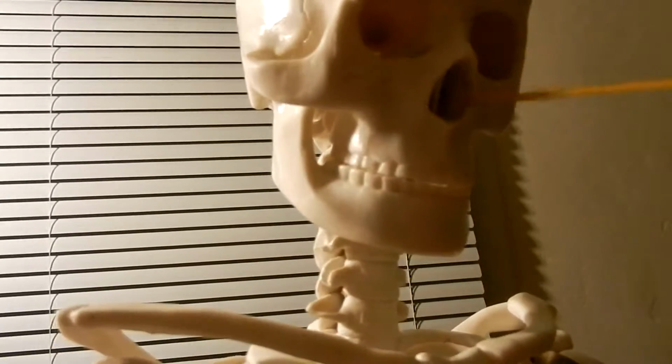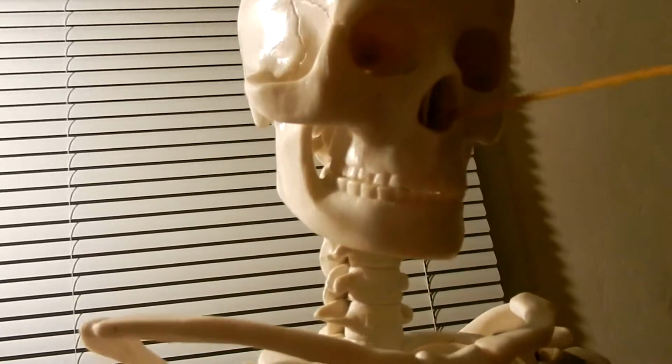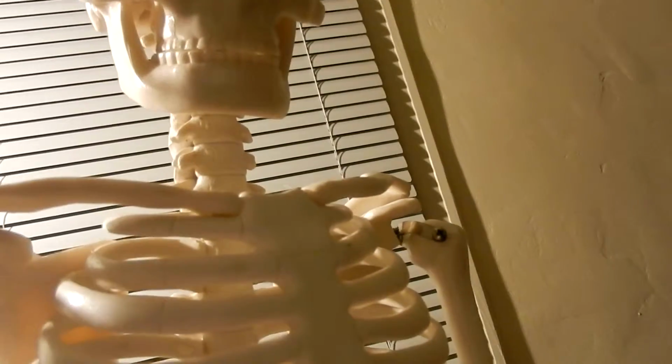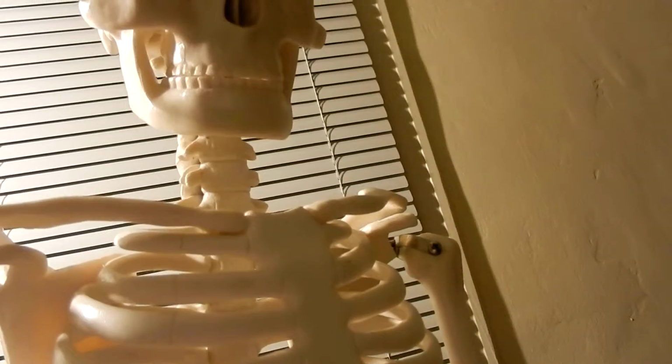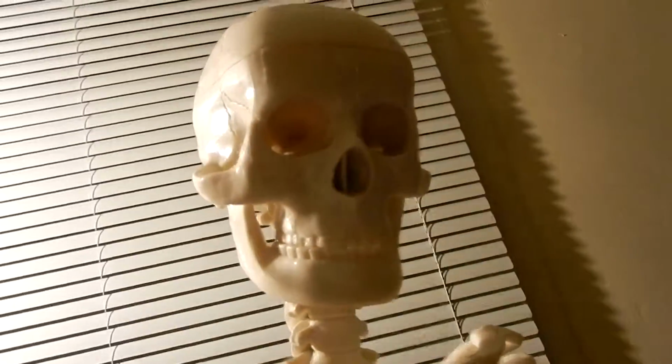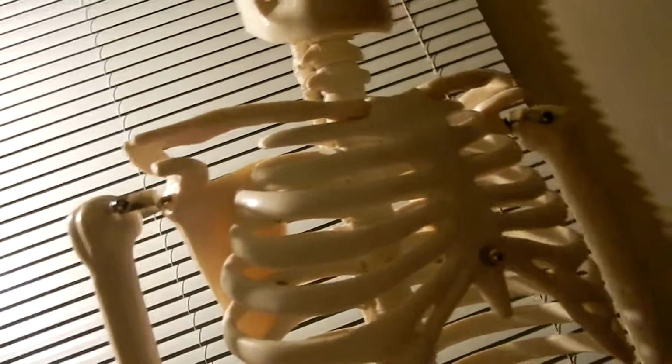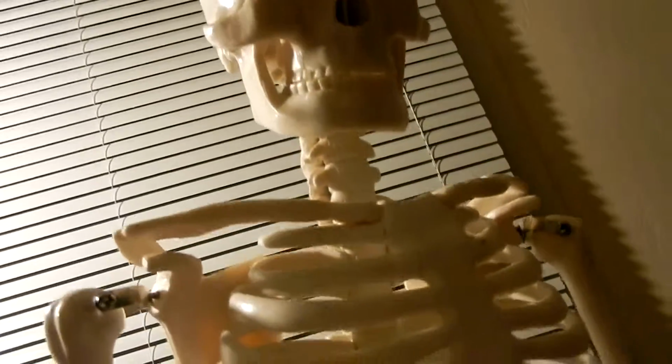Next, we're going to be looking at the inferior nasal concha, which is right here in these areas. And the inferior nasal concha is important because it keeps the airways open to allow us to get air. So it allows us to keep the airflow in those areas.